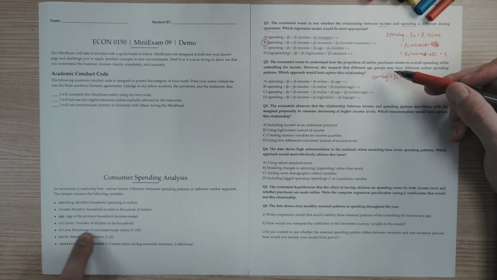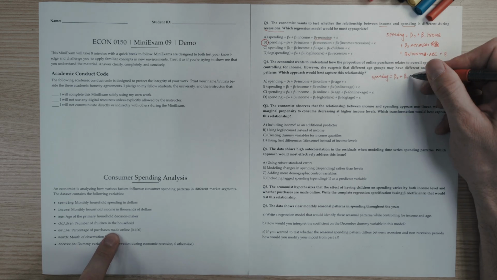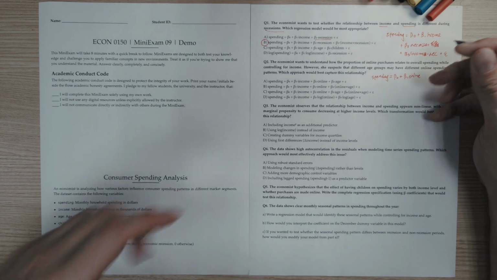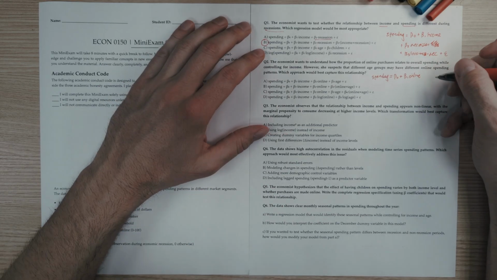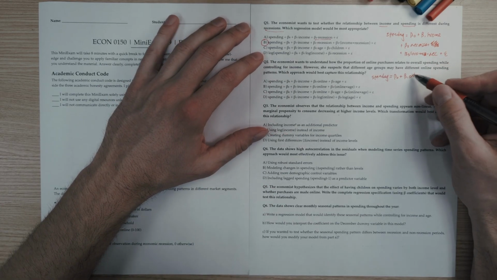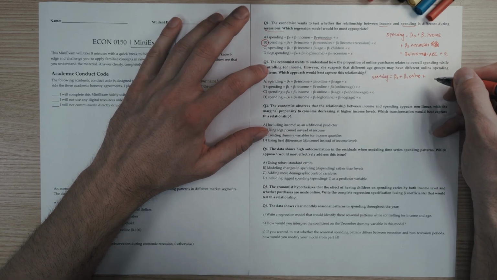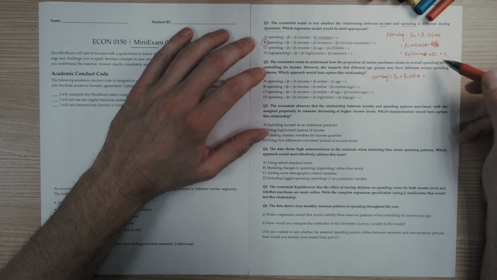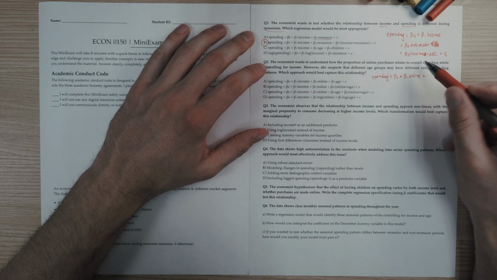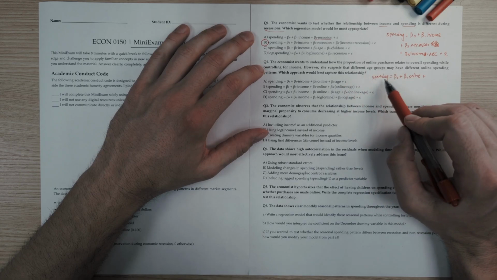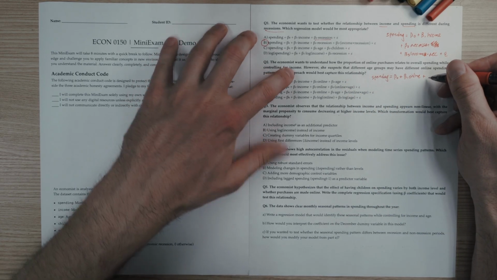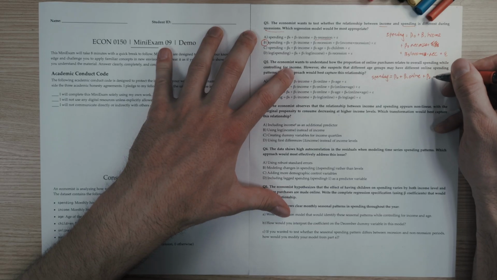So this is just a percentage, so it's a numerical variable. Okay, so that's beta 1. And then we also want to control for income. So let's put in a beta 2 times income.